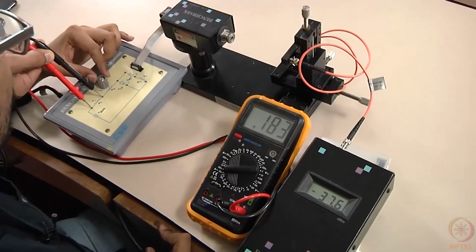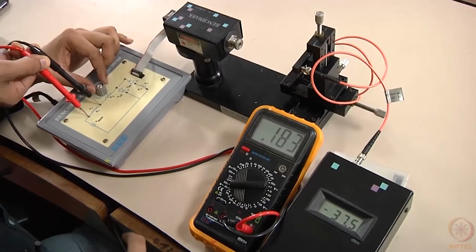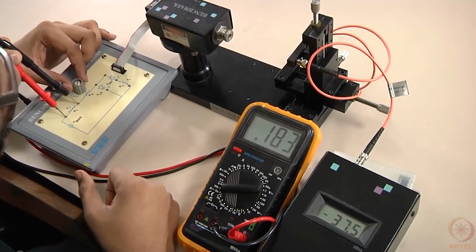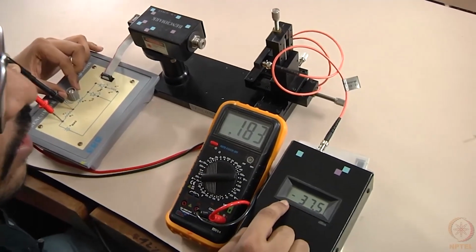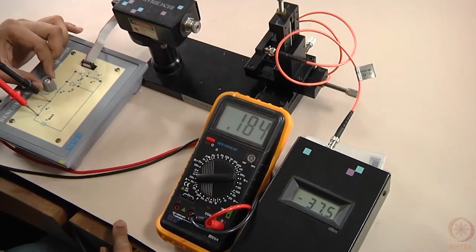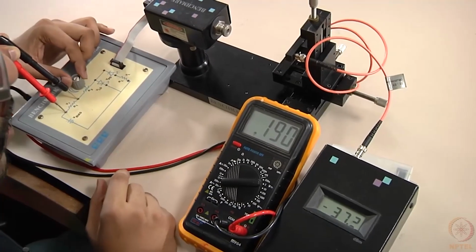Initially we are setting the resistance value high in the circuit so that we get a minimum current value. Here we are seeing the voltage value, which is proportional to current, and the corresponding power value you can see here is around minus 37.5 dBm. As I keep increasing the current in the circuitry, you can see the voltage value is increasing.